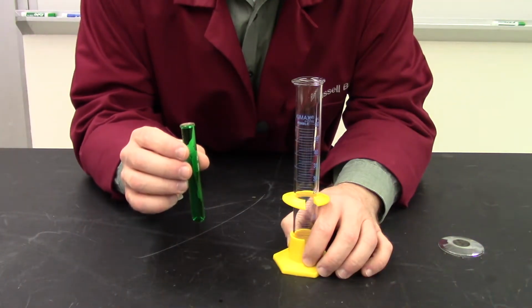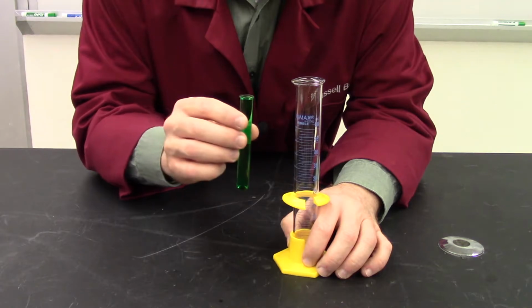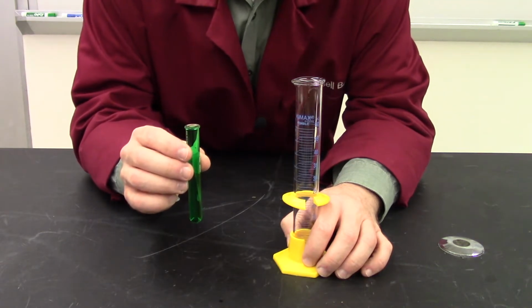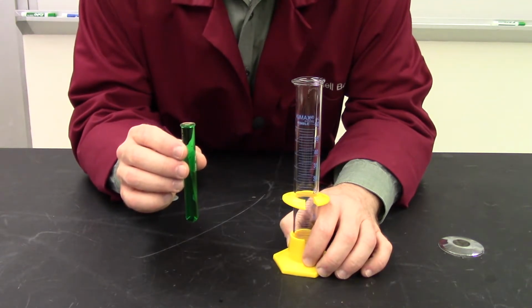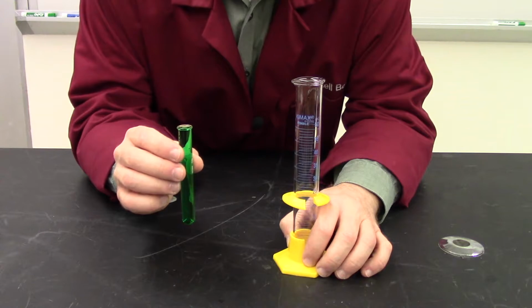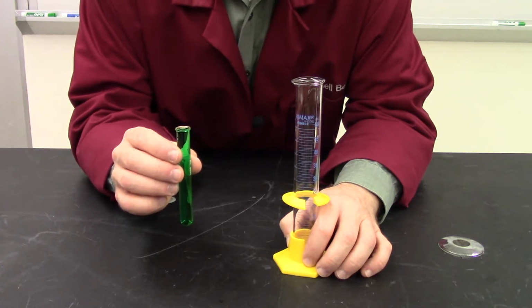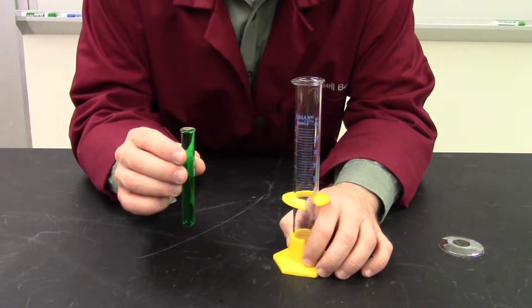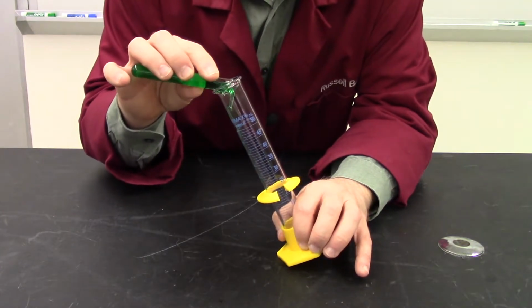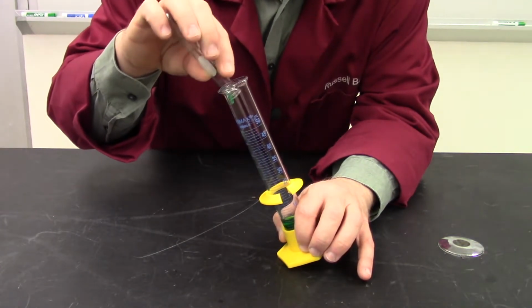All right, class, now I'm going to pour the entire contents of this test tube into this graduated cylinder. This is a 50 mil graduated cylinder. I know that your book says to use a 25. That's okay. I don't happen to have a 25 milliliter graduated on me at the moment, but I promise you the 50 milliliter graduated will measure exactly the same way. So let's pour the contents into the grad cylinder.